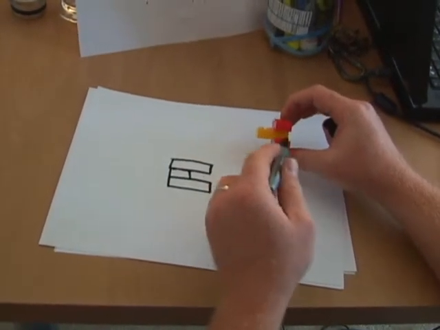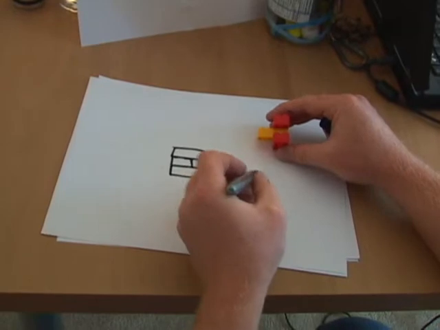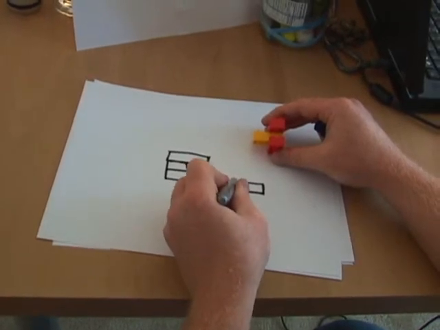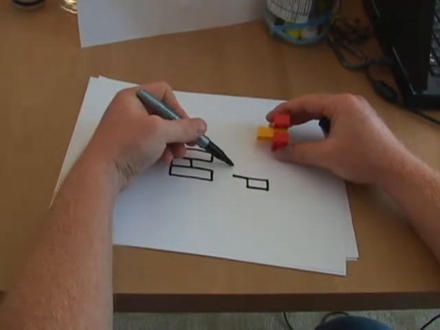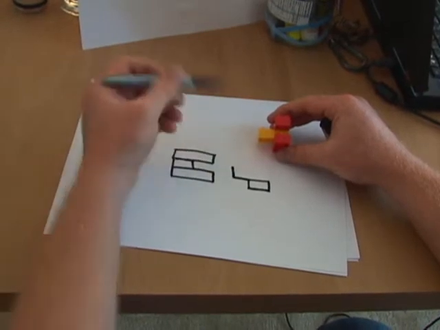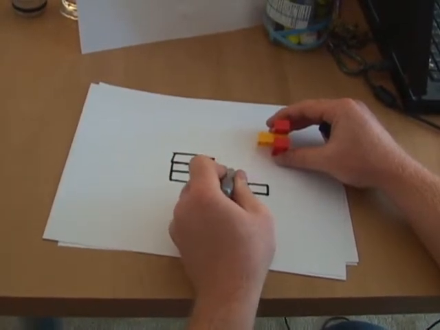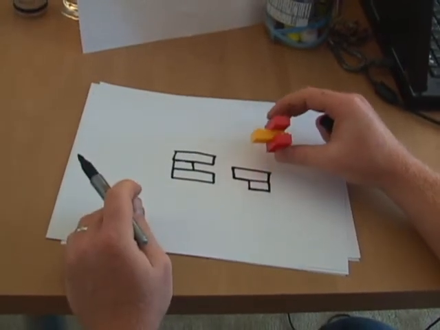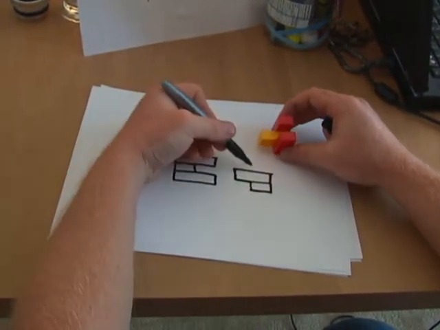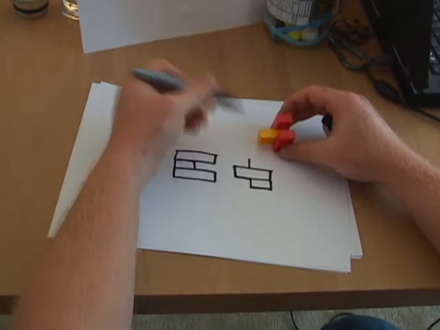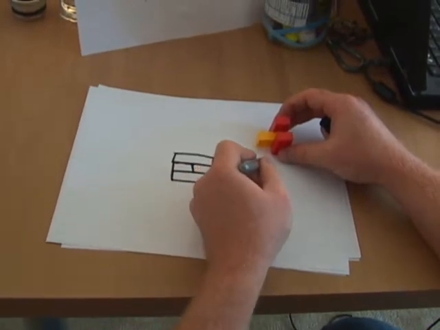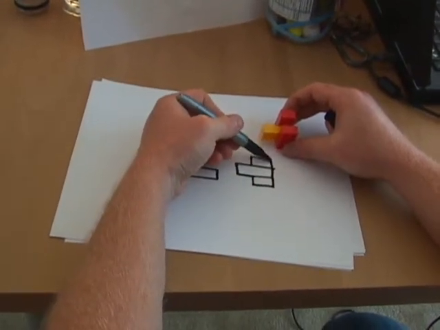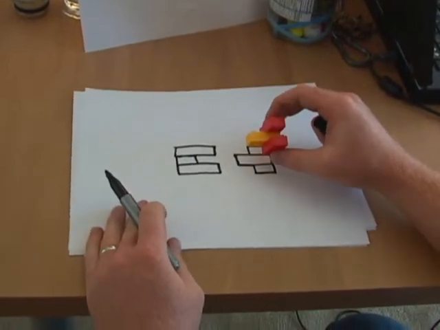Now I've got to draw this yellow Lego block in. I'll just draw that in, same line here. A little larger, going up there. It's got to line up there. And there's the yellow Lego block. Now I'll draw the top red Lego block. Everything's got to stay lined up. So there's the side view of our object.